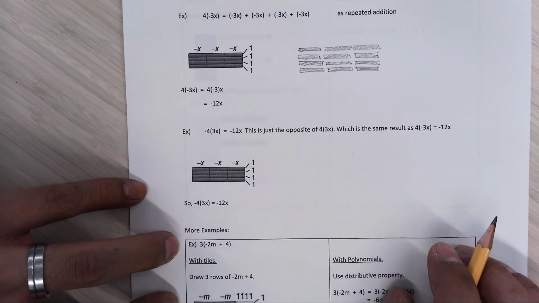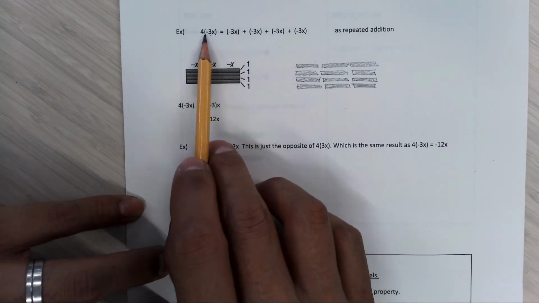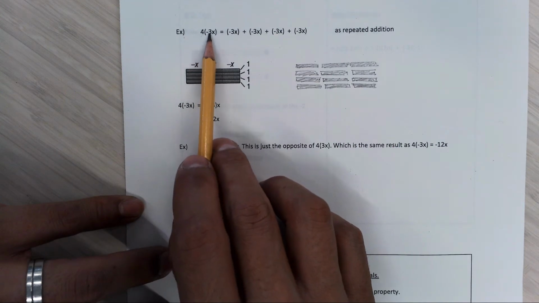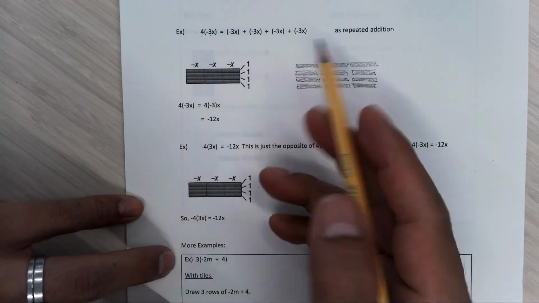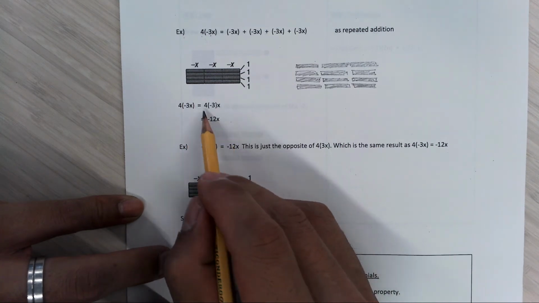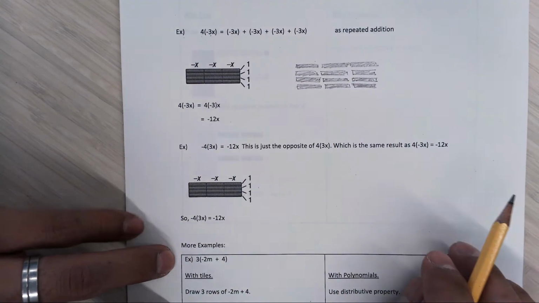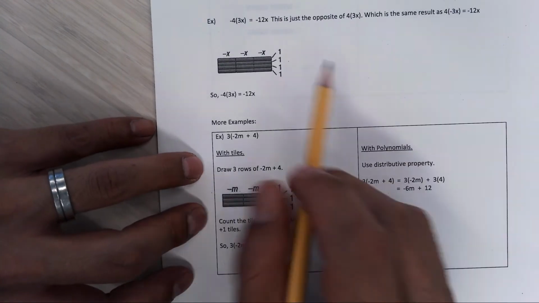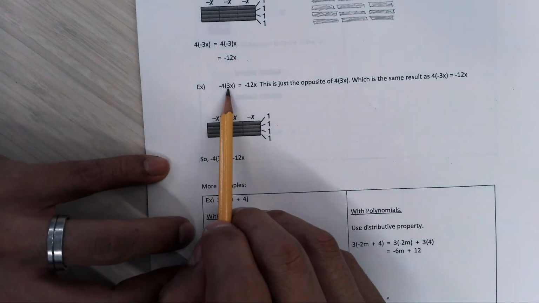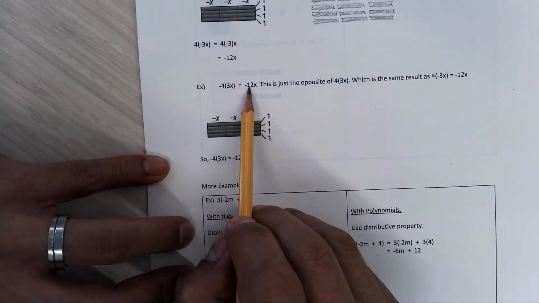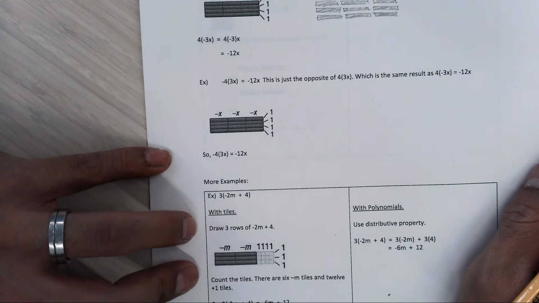So there we go. The only difference here is, when you're multiplying 4 times negative 3x, you're drawing shaded in tiles. And your final answer would be a negative, because 4 times negative 3 is negative 12. Same thing if the constant is a negative. What if you have a negative 4 times a positive 3x? Well, your answer is still going to be negative 12x, and your tiles are still going to be shaded in. The same thing.